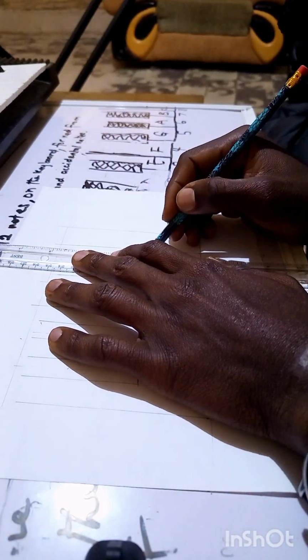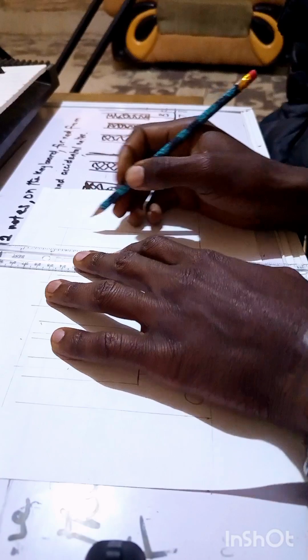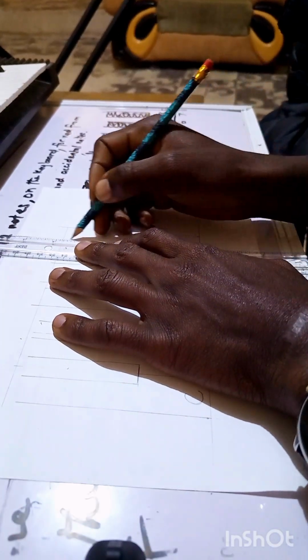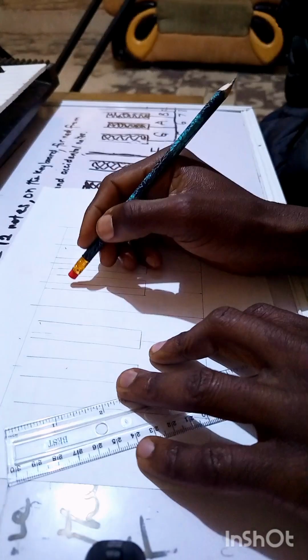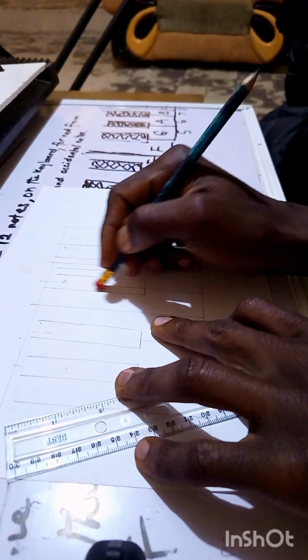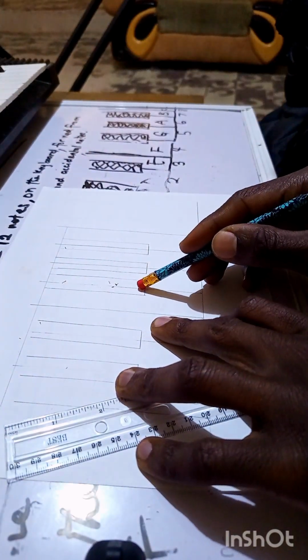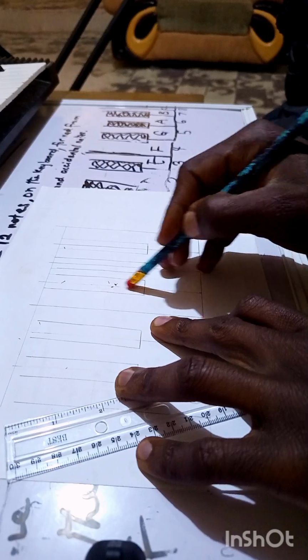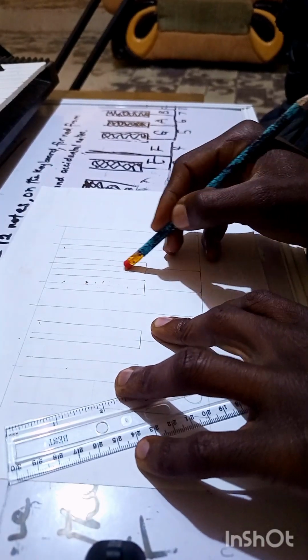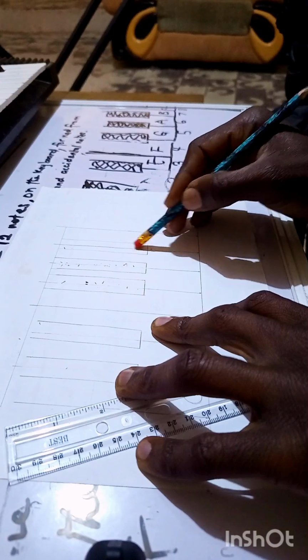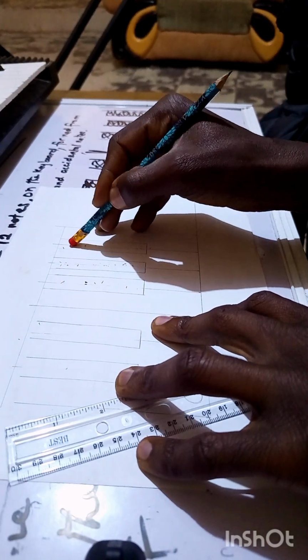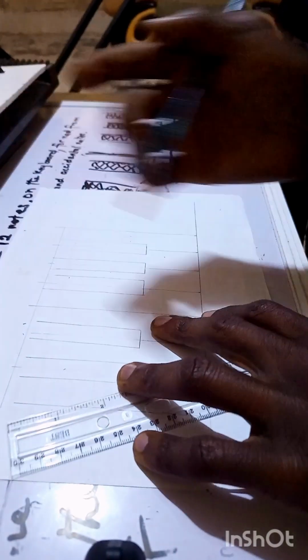Draw a line like that. Okay. Then use your eraser again. Clean this line up to this point here, right? So that we can form our black notes, right? Okay. Now remember that the color is what? Black. Black. So let's shade it.